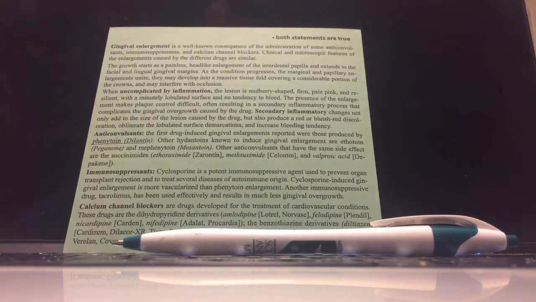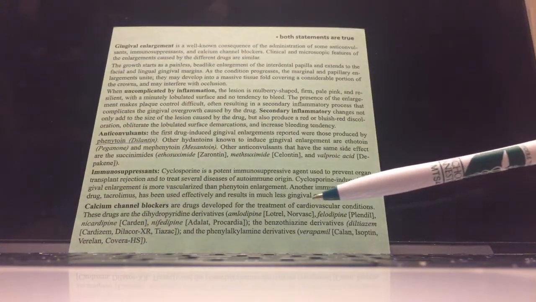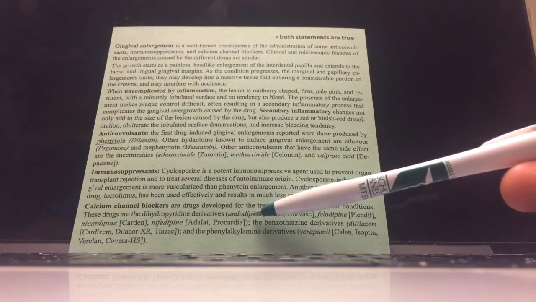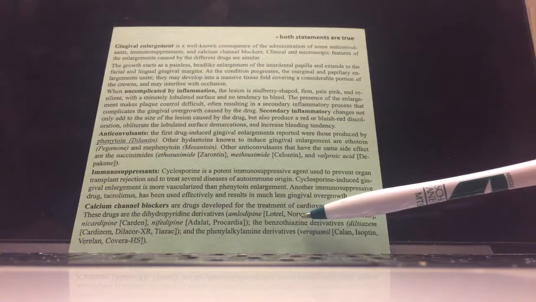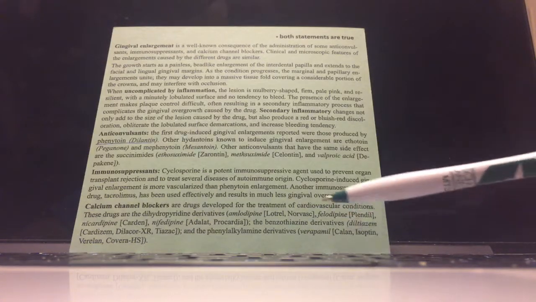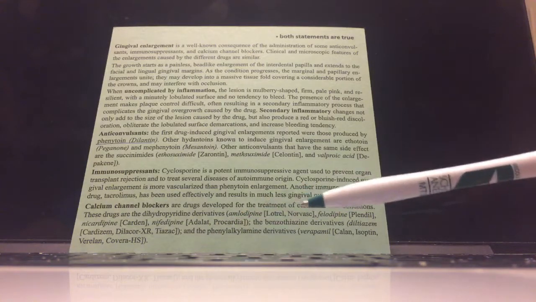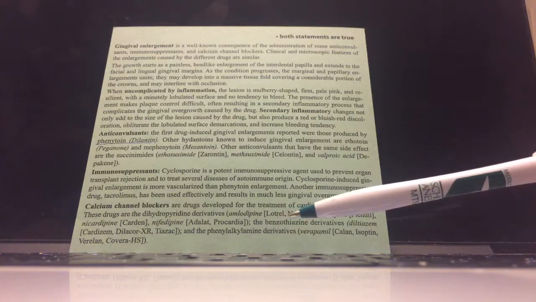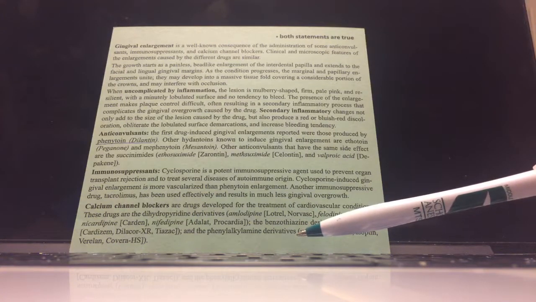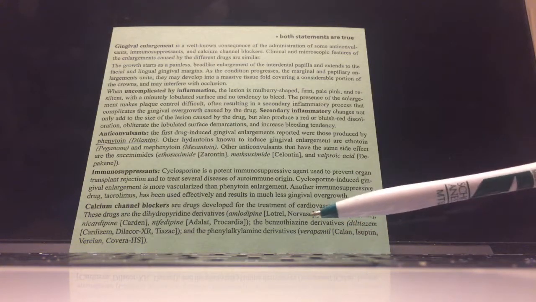Okay. Calcium channel blockers. Calcium channel blockers are drugs developed for the treatment of cardiovascular conditions. These drugs are the dihydropyridine derivatives like amlodipine, which is Lotrel and Norvasc, felodipine, Plendil, nicardipine, Cardene, nifedipine, Adalat, or Procardia. The benzothiazepine derivatives, diltiazem, Cardizem, Dilacor, Tiazac, and the phenylalkylamine derivatives, which are verapamil, Calan, Isoptin, Verelan, well, whatever. Stupid names.